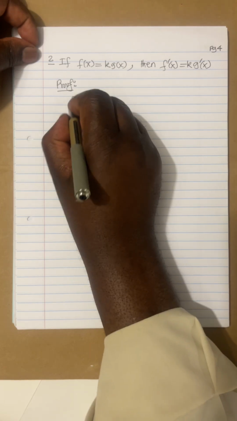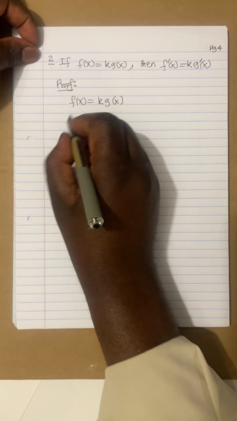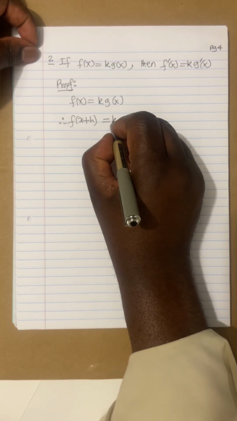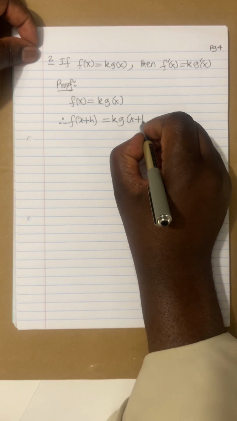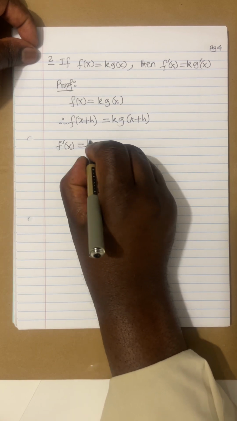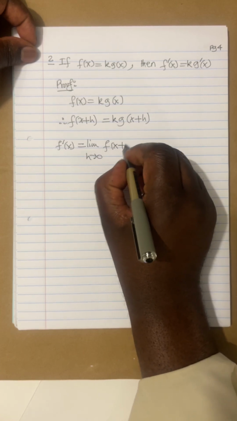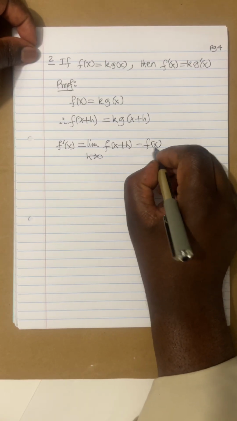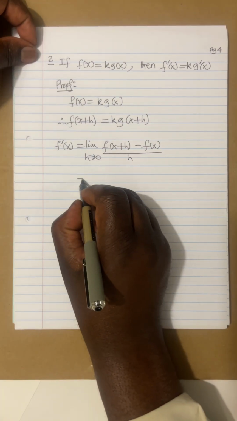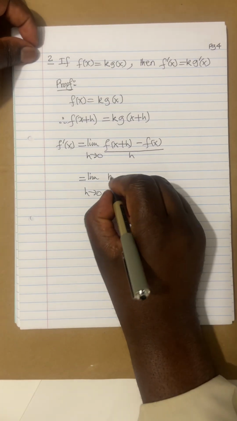So we are saying f of x equals a constant times g of x. And therefore, f of x plus h will be equal to a constant times g of x plus h. Let's go to the formula. F prime of x, this will be equal to limit as h approaches 0 of what? Of f of x plus h minus f of x all over h. Substituting these expressions into that, we have limit as h approaches 0 of k g.